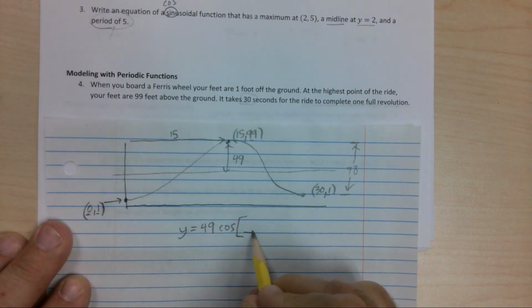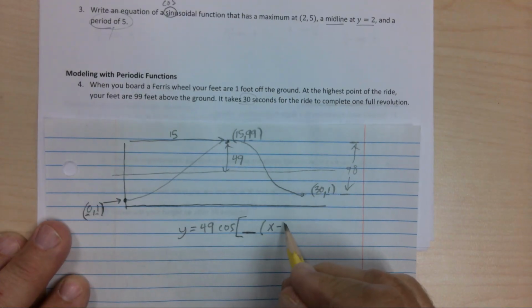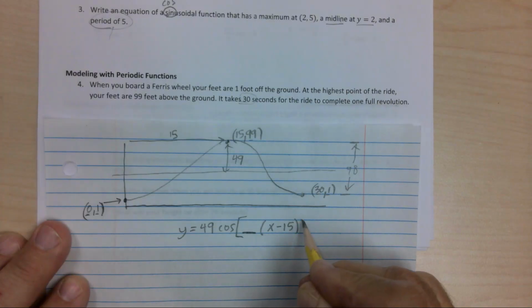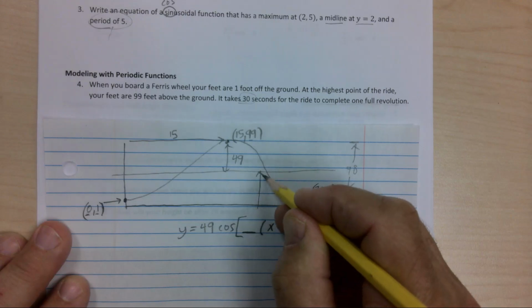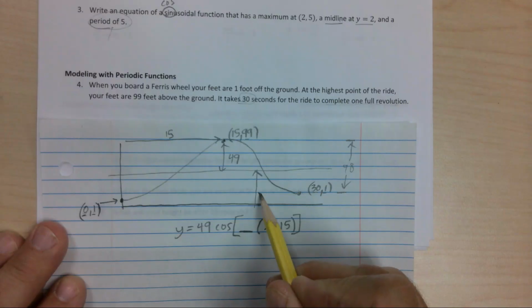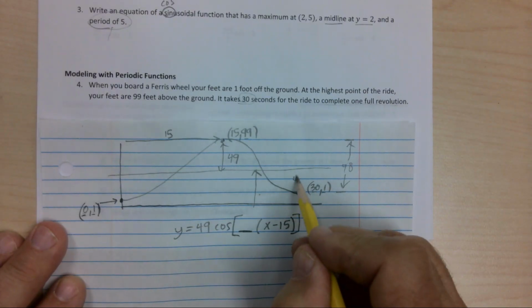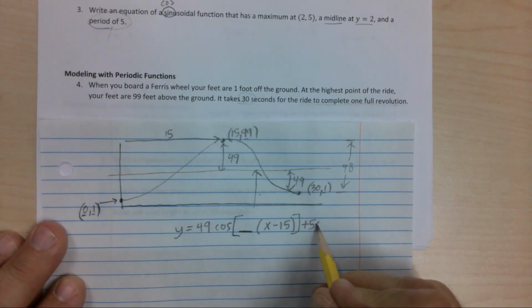I'm going to leave this space for b. I know that's coming. I know it's been moved to the right 15. And I also know the midline tells me how high this entire graph's been bumped. Well, that went up 1 and then up another 49, 49 from here to here. So that's a total of 50.